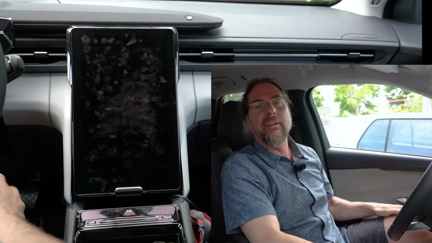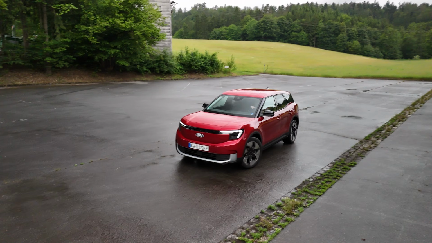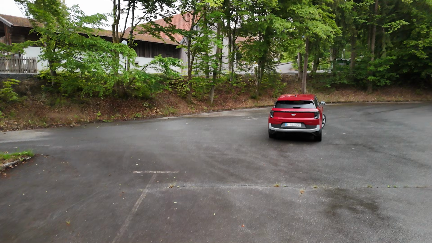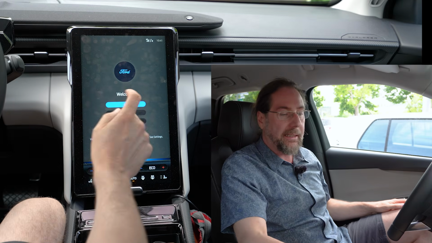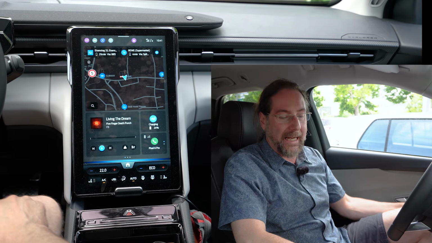Hello everyone, I'm here in the Ford Explorer and today we're going to have a full tour of the Ford Software 1.0. I just reset it because I want to show you the home screens, or the starting screen, when you get into the car, because you have to say yes to your privacy setting. This doesn't go away automatically. You have to do it, otherwise you can't get in.